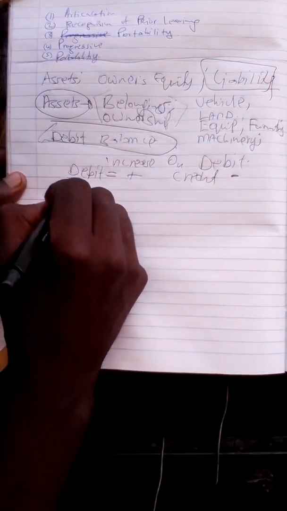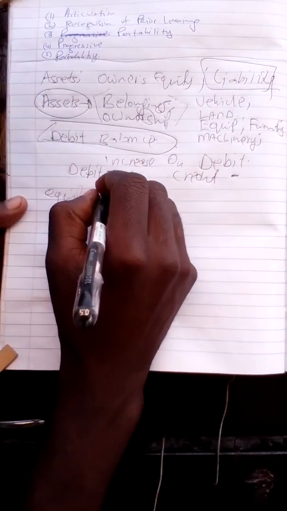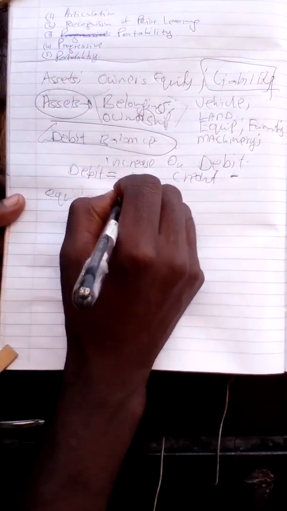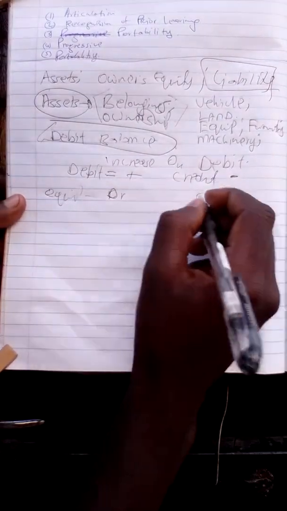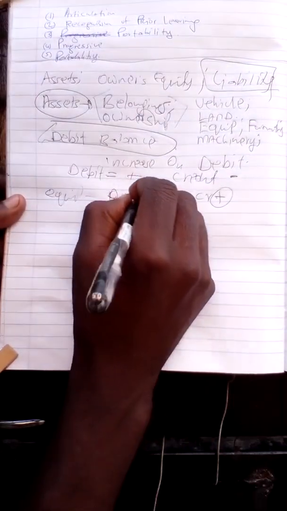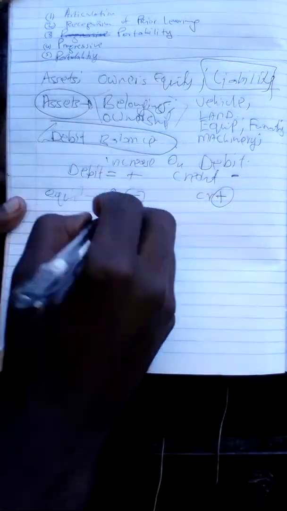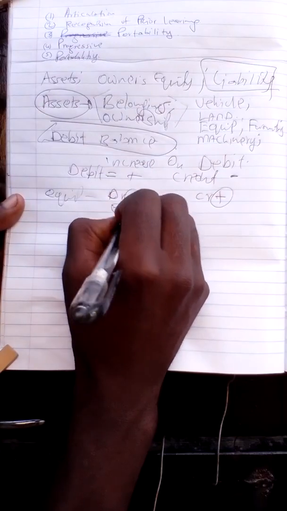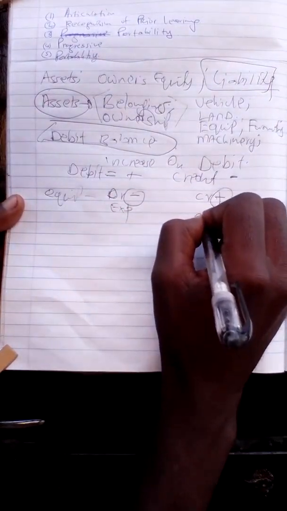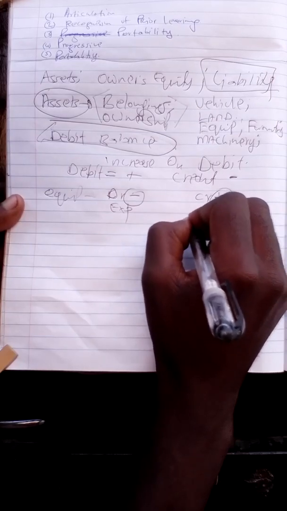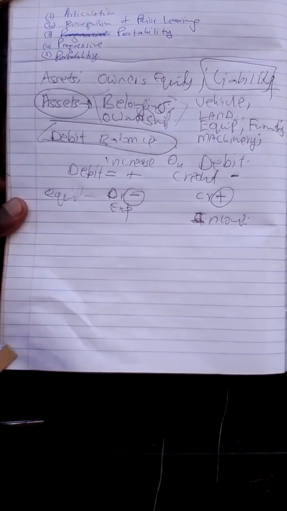Go to equity. We spoke about equity. We said that equity has two sides, a debit side and a credit side. This side is a plus, this side is a minus. And then we said that the debit side of the equity represents expenses, and the credit side represents income.